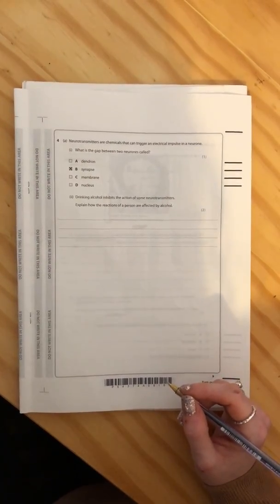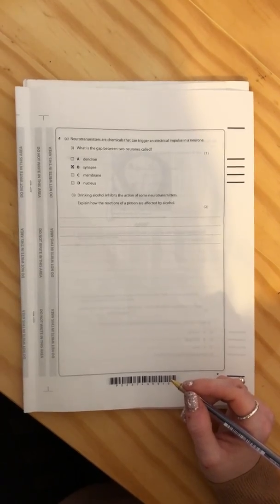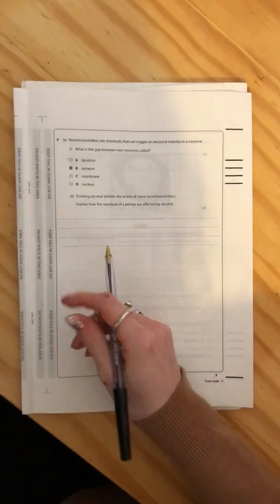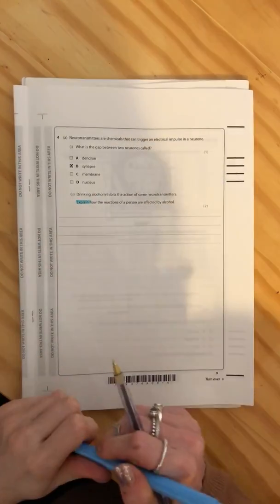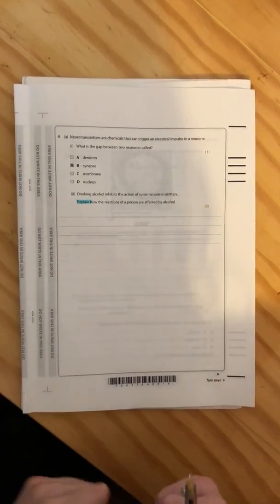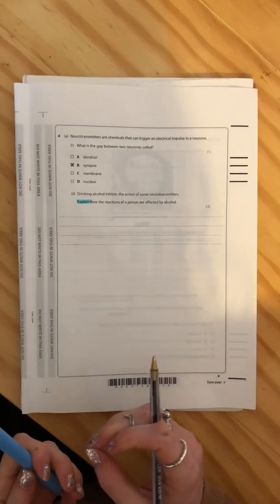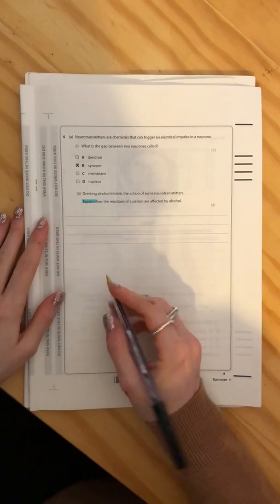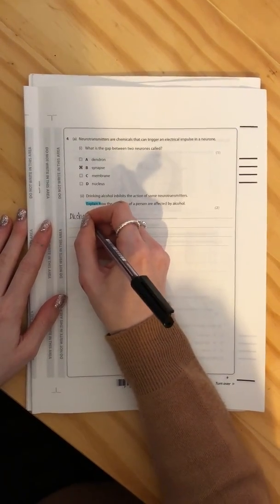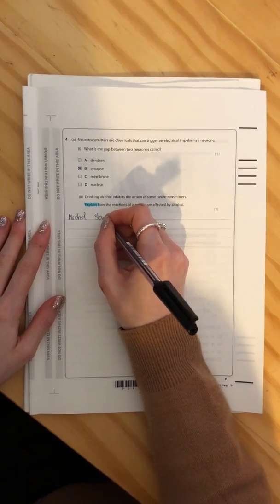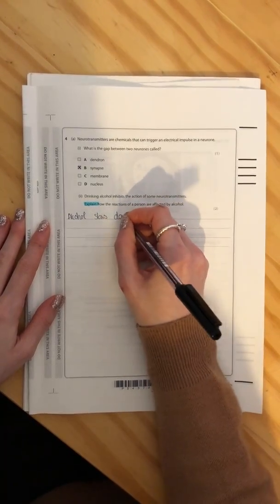Drinking alcohol inhibits the action of some neurotransmitters. Explain here, and it's worth 2 marks, how the reactions of a person are affected by alcohol. So you need to state what happens and how that affects the reactions of a person who has been drinking alcohol. So the first thing we need to say is that alcohol slows down neurotransmitters.